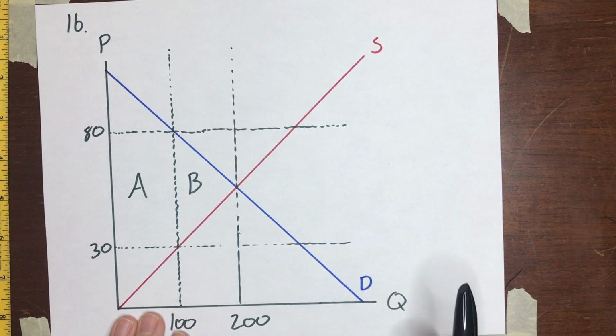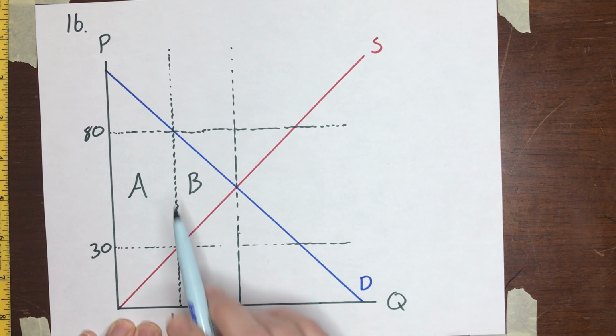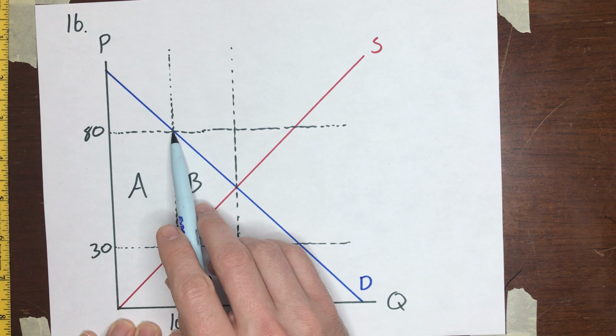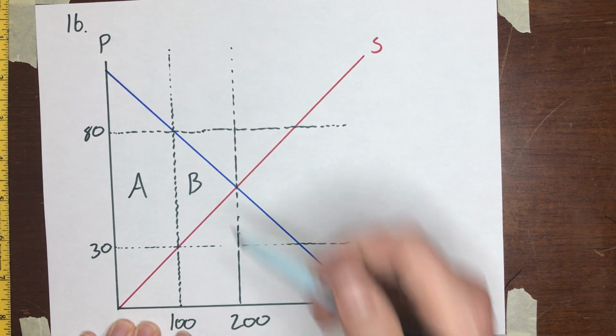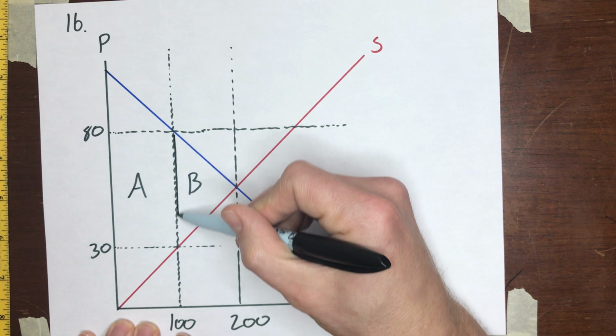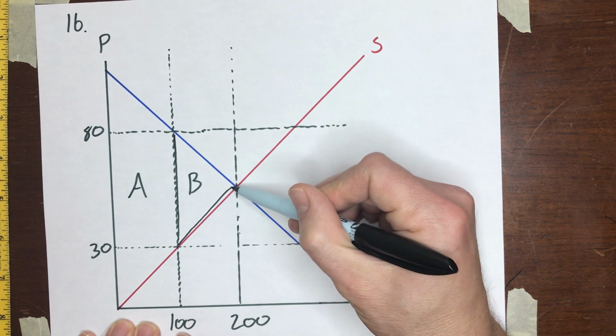Now they say one of these two areas represents the value of the loss from deals that don't get made. The other is from deals that do get made. Let's start with the deals that don't get made first, because that's going to be the same logic in either case. In either case, whether you hold the price up at 80 or down at 30, there would have been 200 trades in equilibrium. There's now only 100 trades. And so this area B represents the deadweight loss.